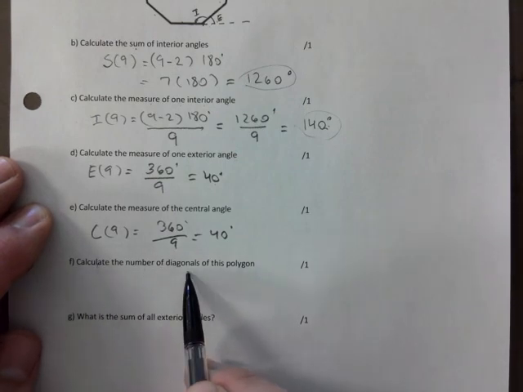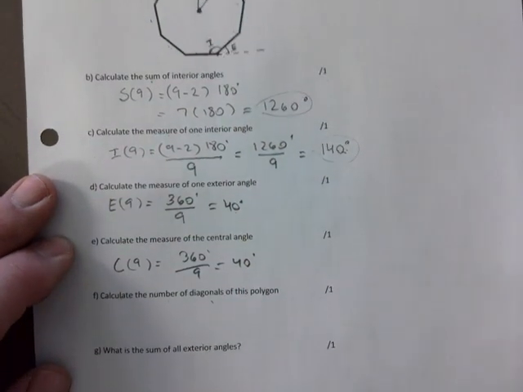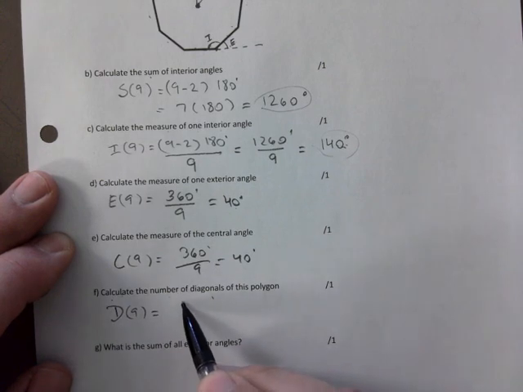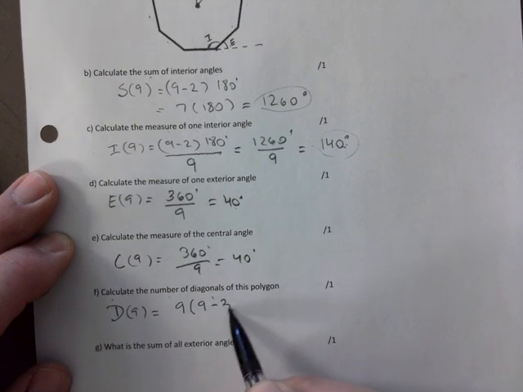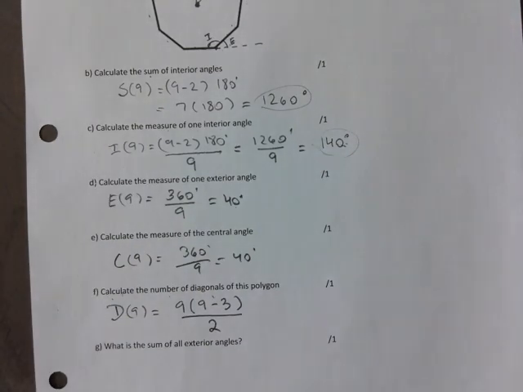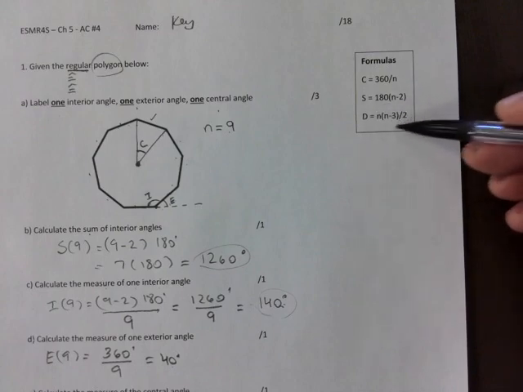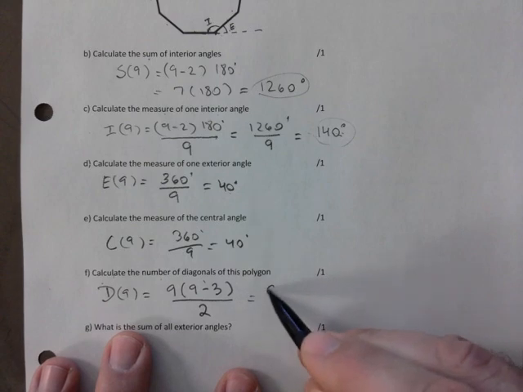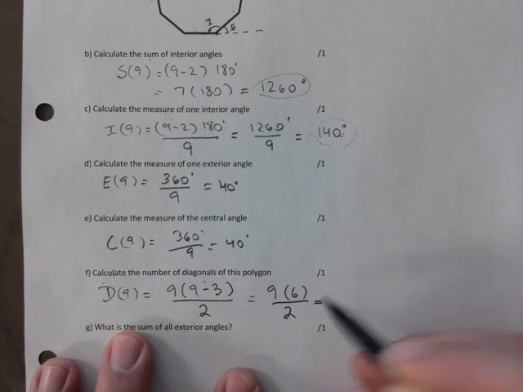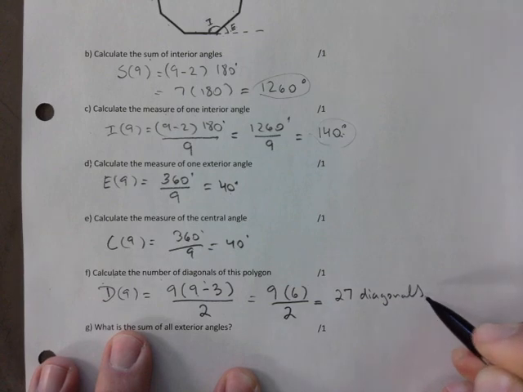Calculate the number of diagonals that could be drawn in this particular polygon. If you watch the videos, you know what I'm talking about. But the formula is right here. Diagonals of a 9-sided polygon is n times (n minus 3) divided by 2. That's the formula. And I did give you a couple here, to save you a little bit of trouble. This is diagonals right there. And that would be 9 times 6 divided by 2. And that would be 27 diagonals. If you have 27, that's fine.